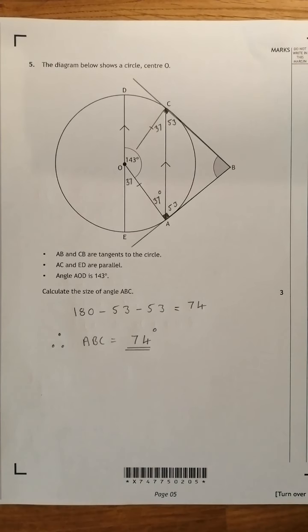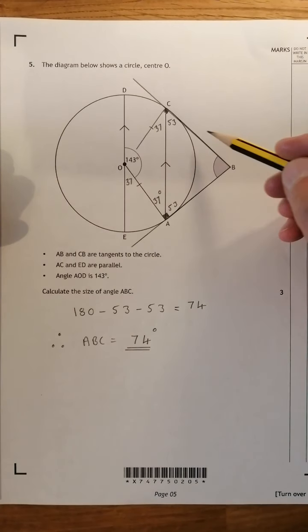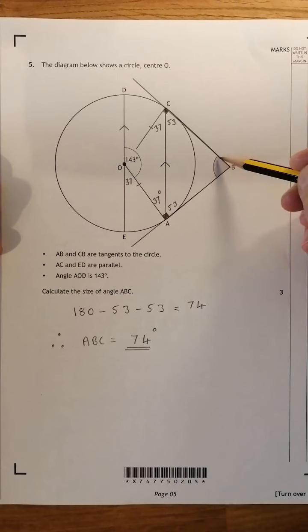Hi guys, Mr. Lee's doing the SQA National 5 Mathematics paper from 2016. We're doing paper 2 and I'm going to be doing questions 5 to 8. So question 5, you're presented with a diagram and you're asked ultimately to get the size of this angle here.